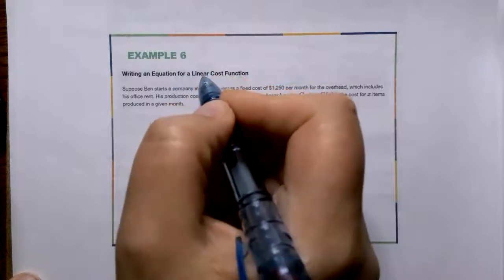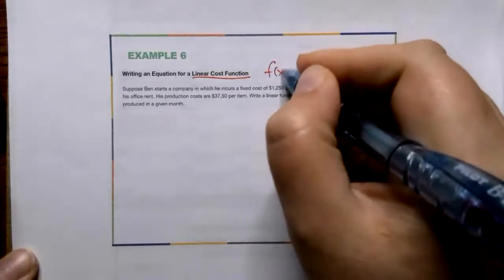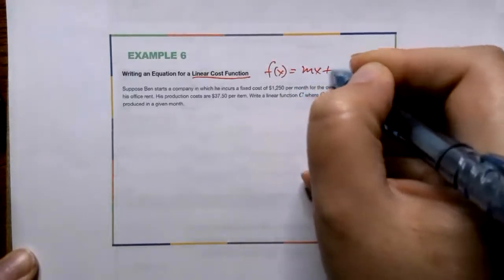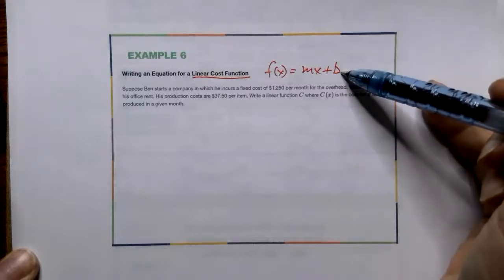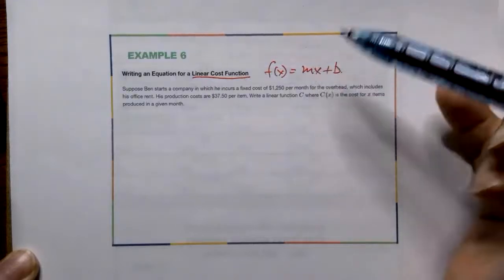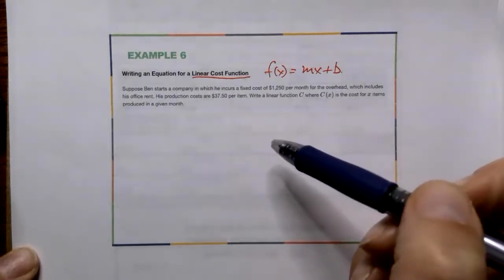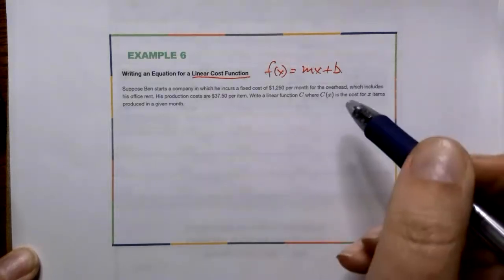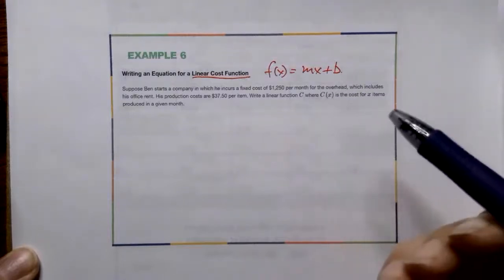Okay, so first of all, I want to point out that they were very nice to us, and they told us that it's a linear cost function, which means that we can use our linear model, which is f of x is mx plus b, and all we have to figure out is our initial cost and then the rate of change of the cost. So let's think about it. What does the cost depend on?